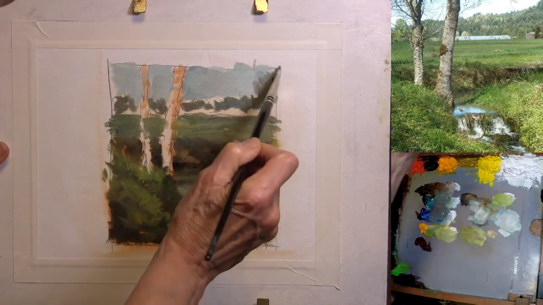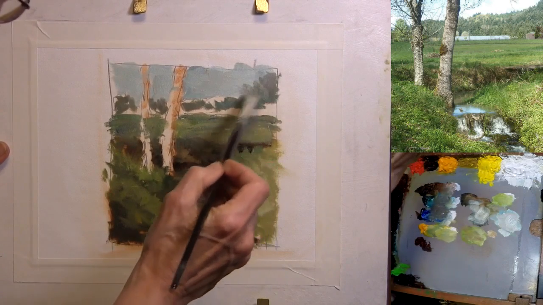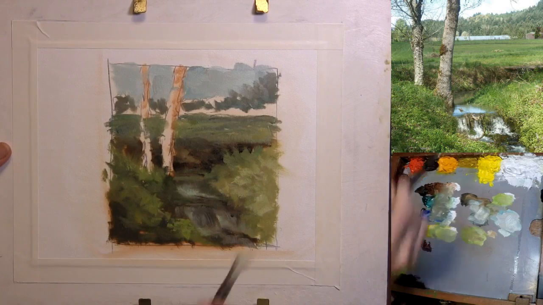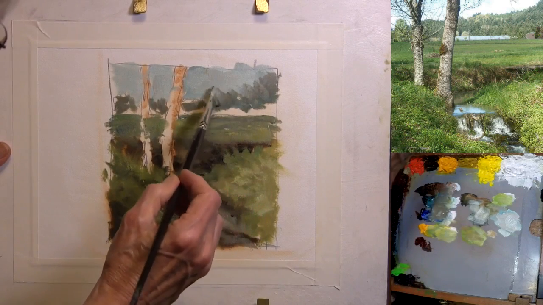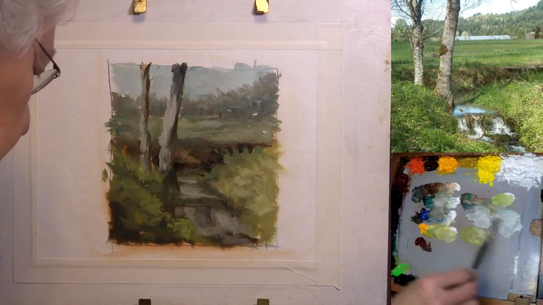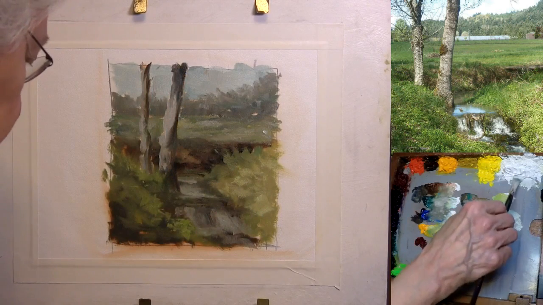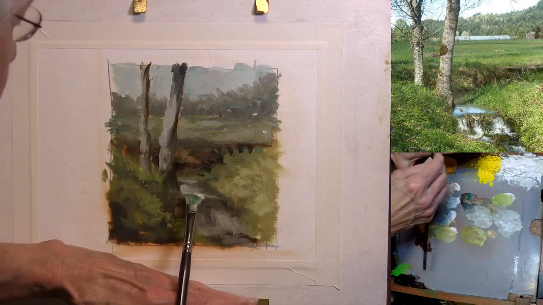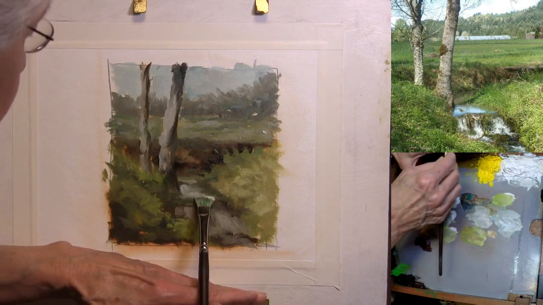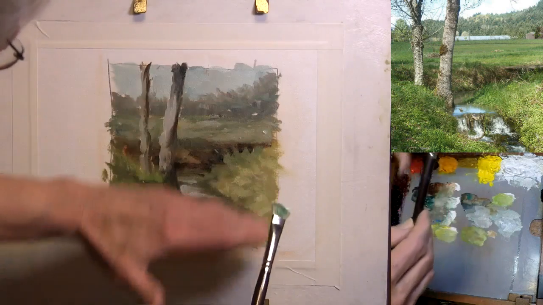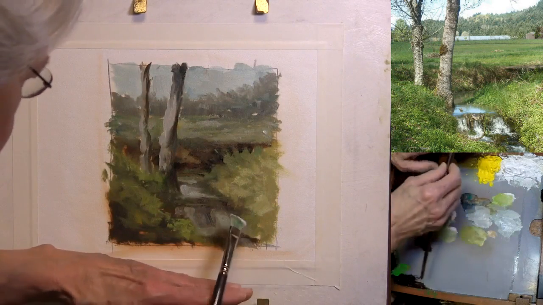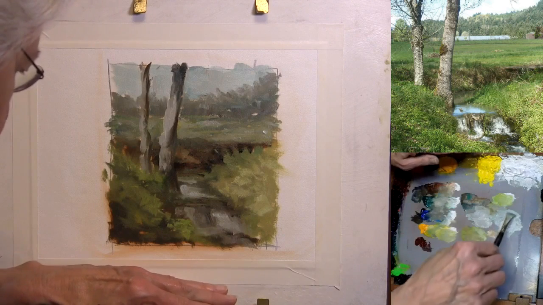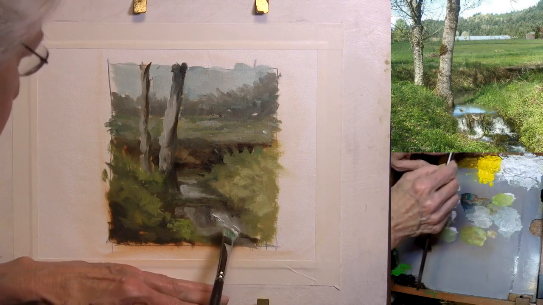Now, we also know that things in the distance are taking on the color of the sky. I want to give a little bit heightened contrast to that water right there and right there, just to emphasize the theme of the contrast.